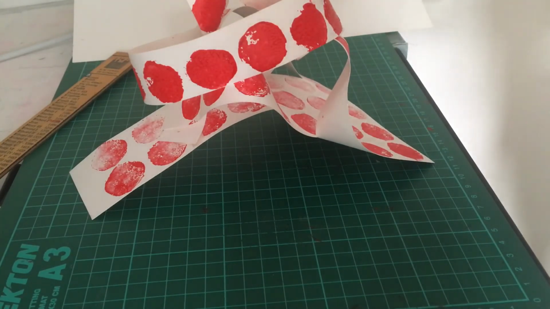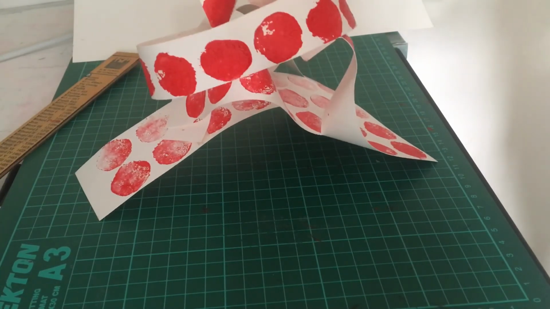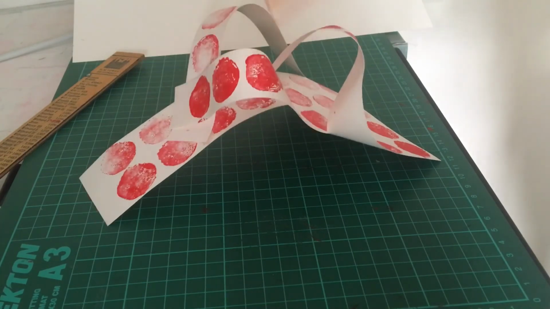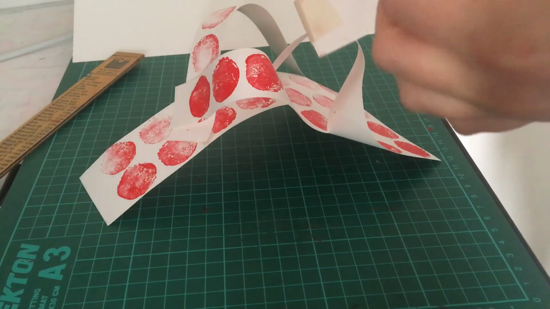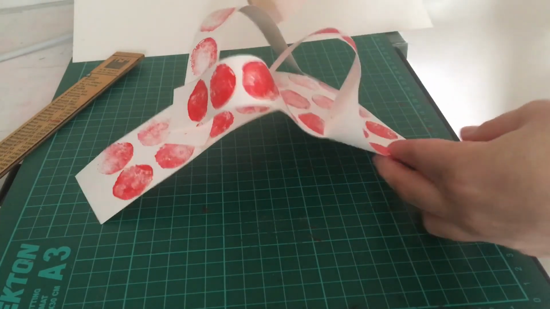These could be quite interesting forms for your conceptual headgear as well, because printed paper, printed cloth can be easily manipulated together and build in form.